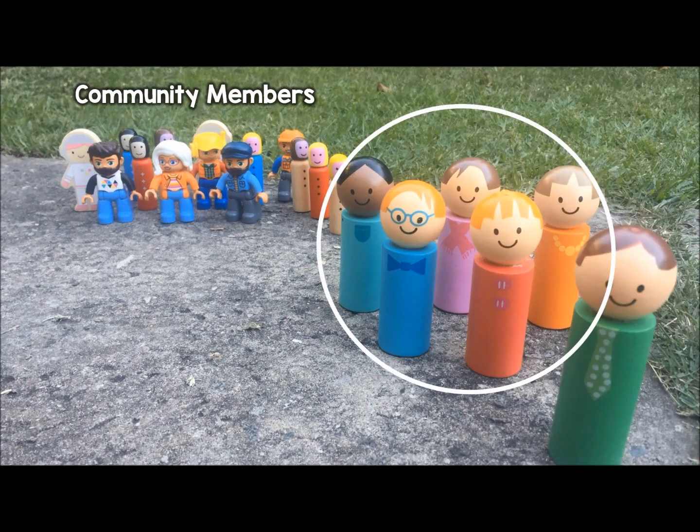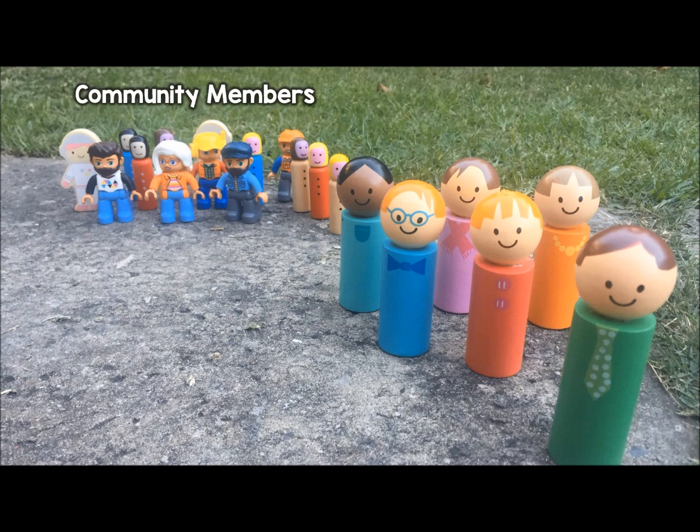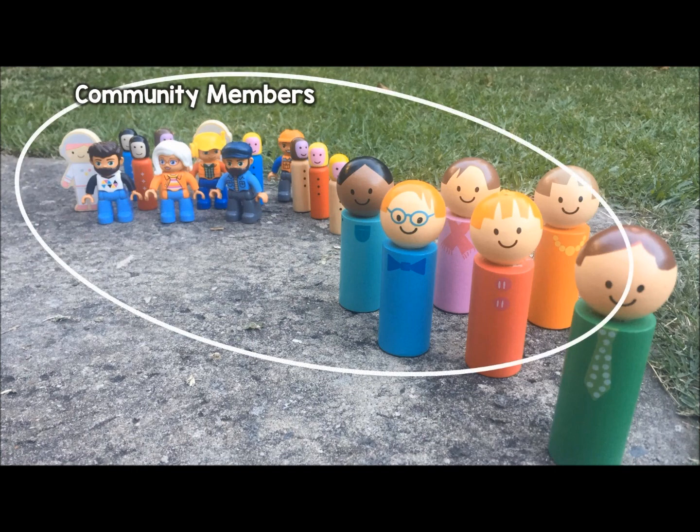This sampling technique will likely not give a true indication of the recycling habits of the community. This is because not all members of the population have an equal chance of being included in the sample.